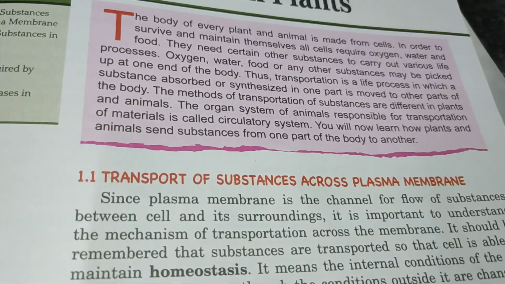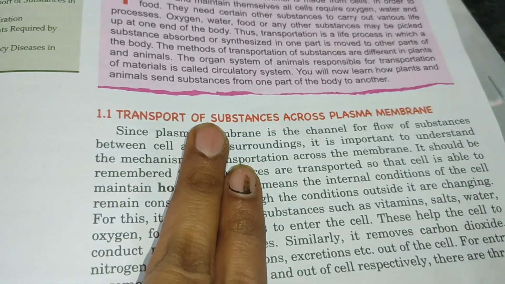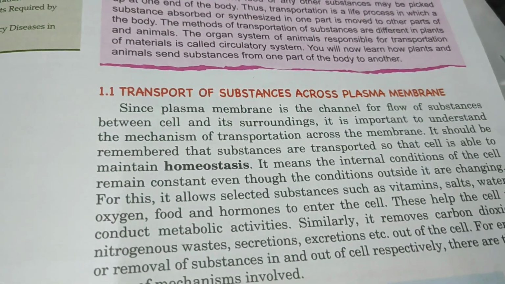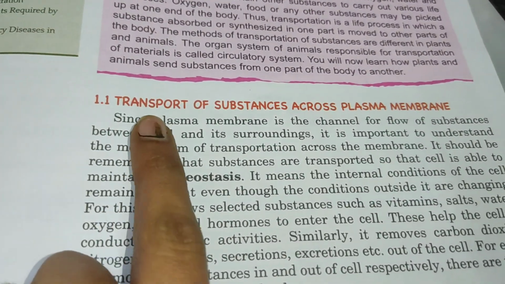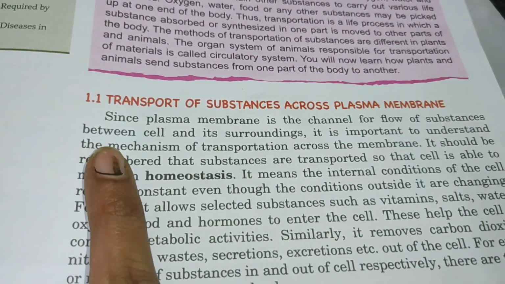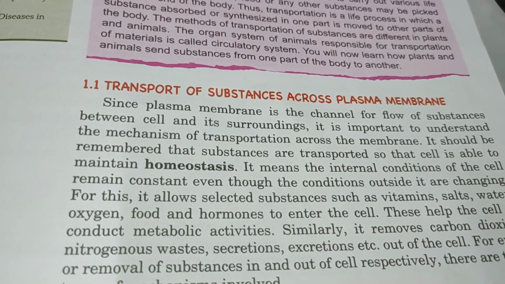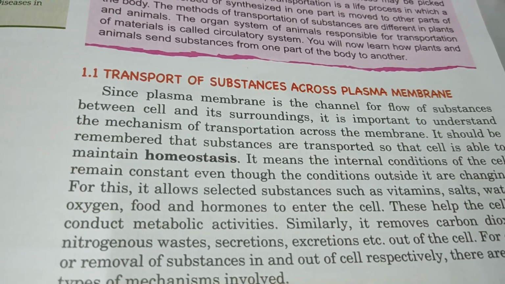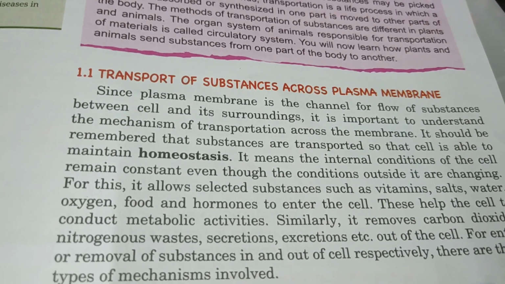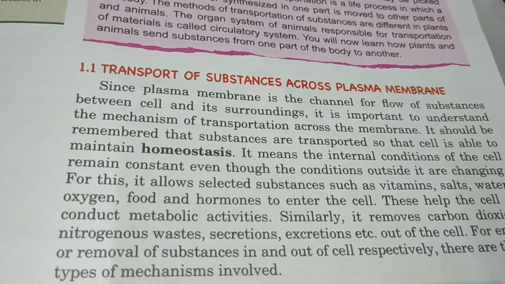Now let's see how plants and animals transport substances. First, transport of substances across the plasma membrane. The plasma membrane is the membrane surrounding the cell. It is the channel for flow of substances between the cell and its surroundings, so it allows substances to move inside and outside. So it is very important to understand the mechanism of transportation across this membrane.